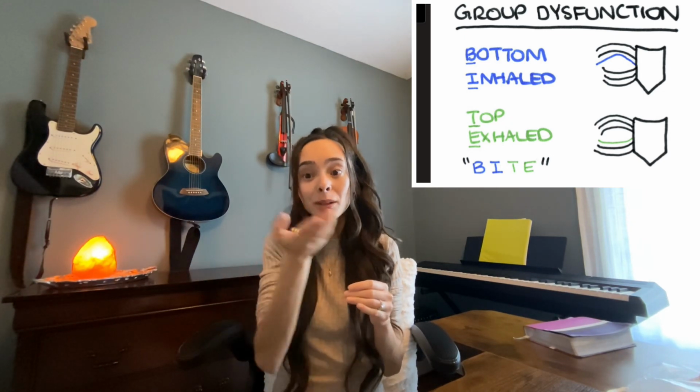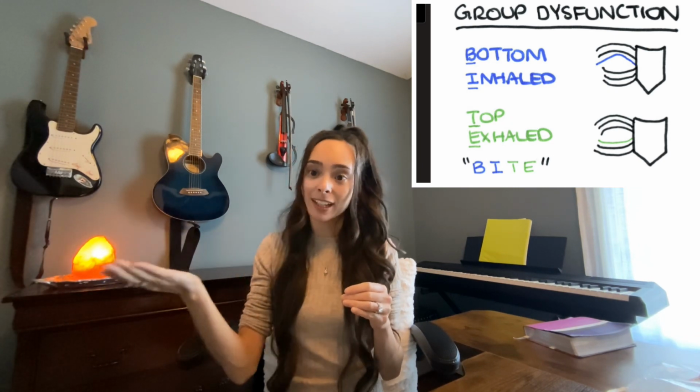And it's the same thing with ribs. With ribs 2, 3, and 4, let's say I feel that they are exhaled and then they're not coming back up to inhalation. So they're not rising like they should. So they're stuck down. So something is pressing it down. If it's ribs 2, 3, and 4, I know that because it's an exhalation dysfunction, knowing the bite mnemonic, the T goes with the E. So the top rib is what's pushing the other ribs down.